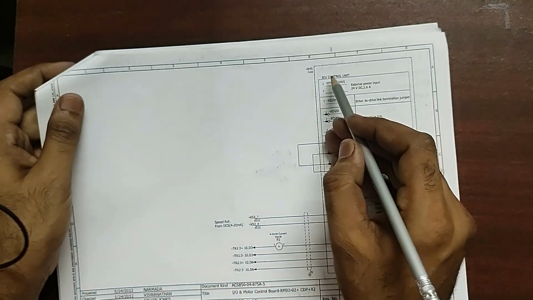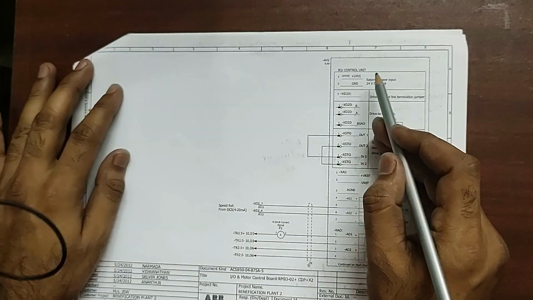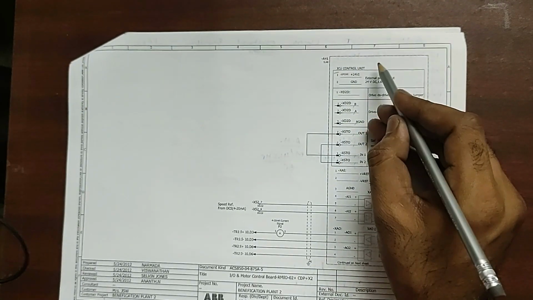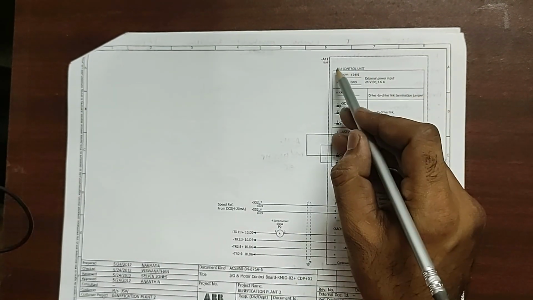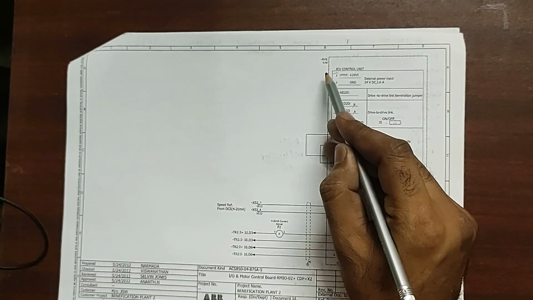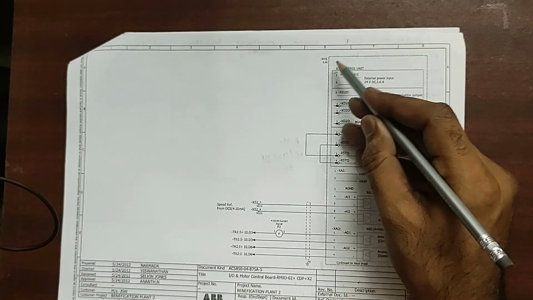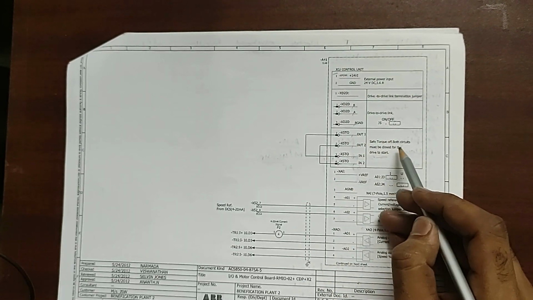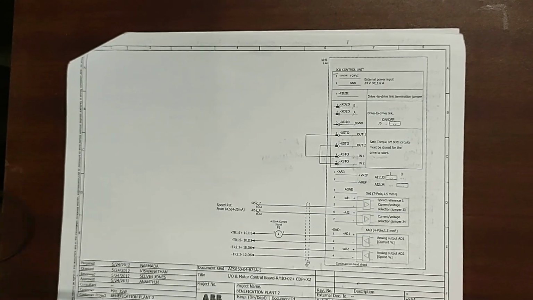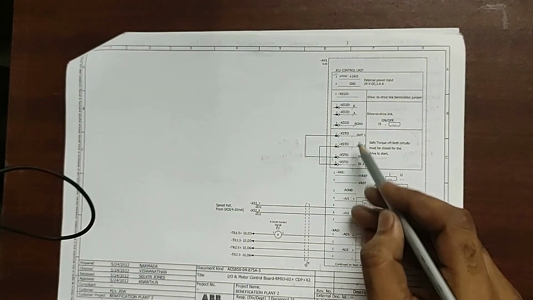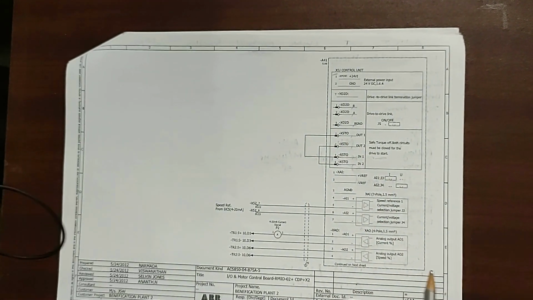So this is the control unit, that is the drive control unit, JCU card. For ACS880 it is BCU, I think. For 800, for 850 it is the J series control unit. This is how it is all connected. Safe torque off: many times you will get a safe torque off fault, so you can just check this and check the tightness of this point, that's all.